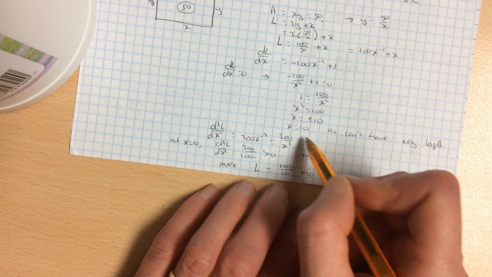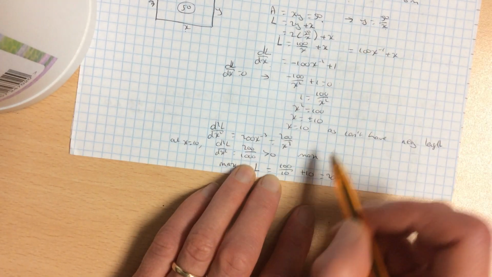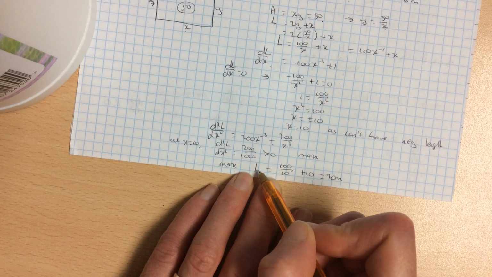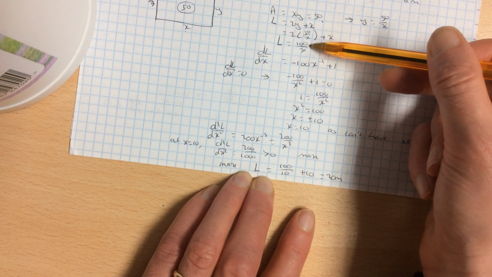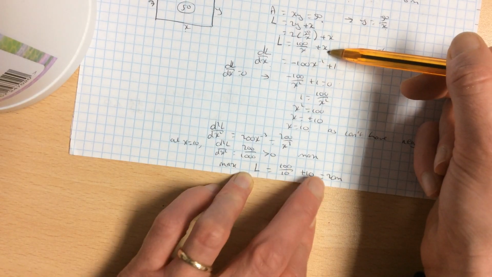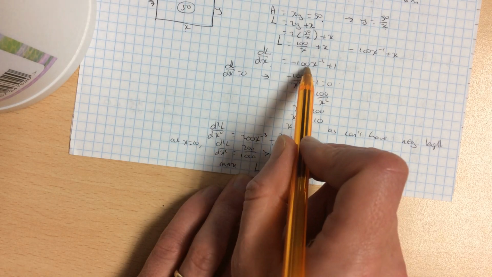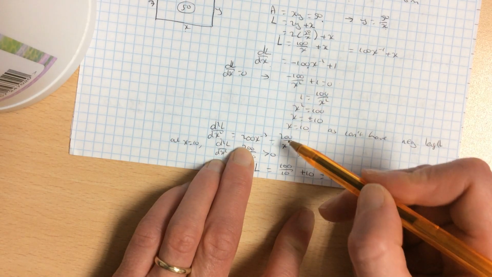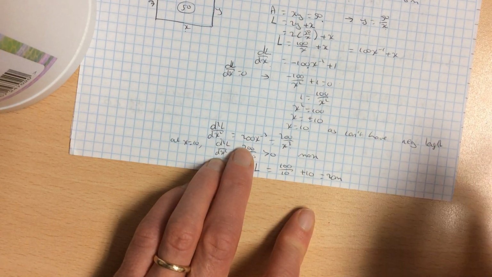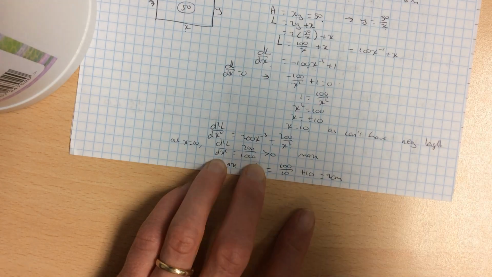So once you've worked out x equals 10, you can work out your y if you want, but the question wanted you to find the length. So you can just put it straight into the length. Length is up here. 100 over 10 plus 10 gives you 20. Don't forget to do your second derivative. So here's my first derivative. Differentiate it again. 200x minus 3. That can be written as 200 over x3. Sub in your x is 10. You can see it's bigger than 0 and it's a minimum.